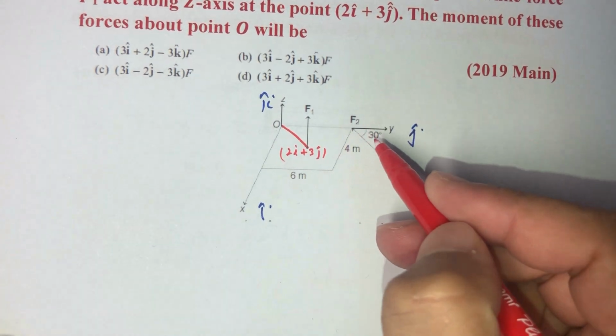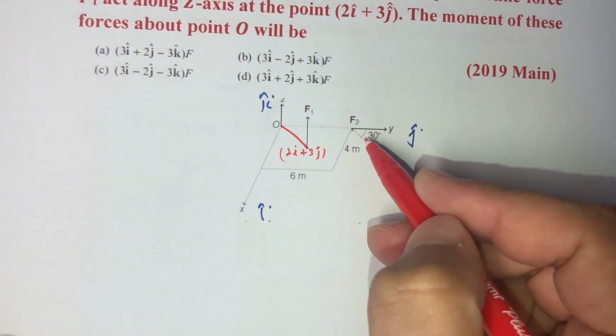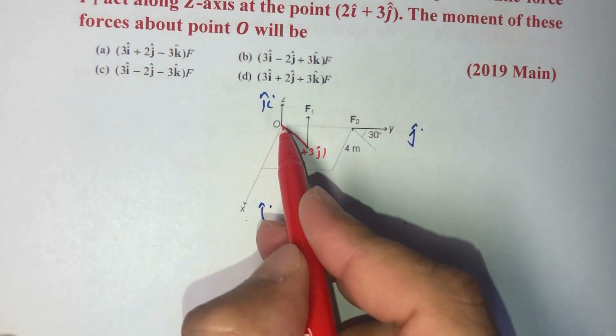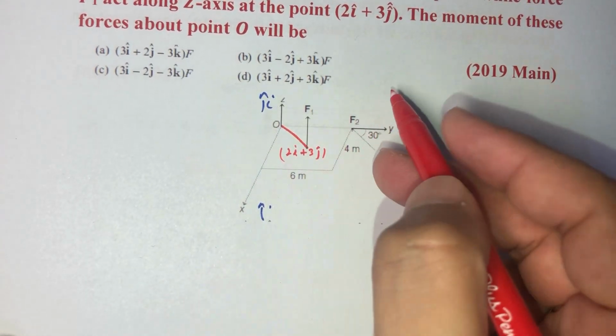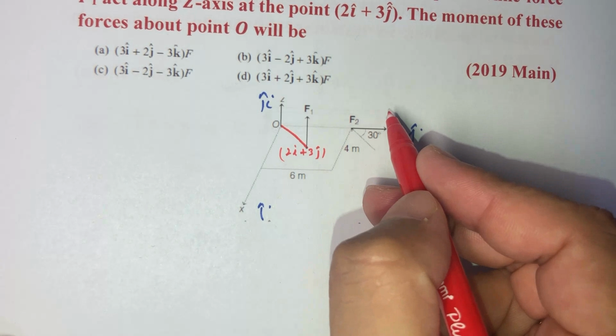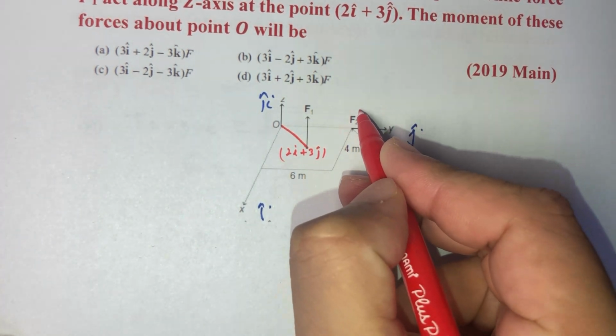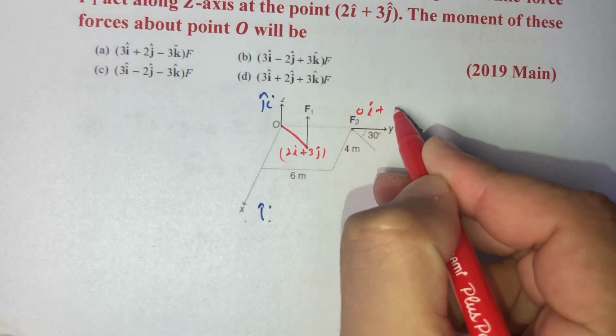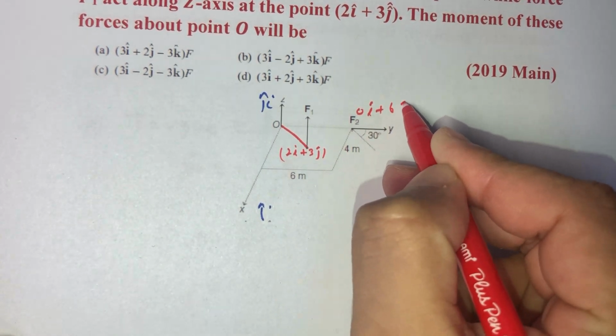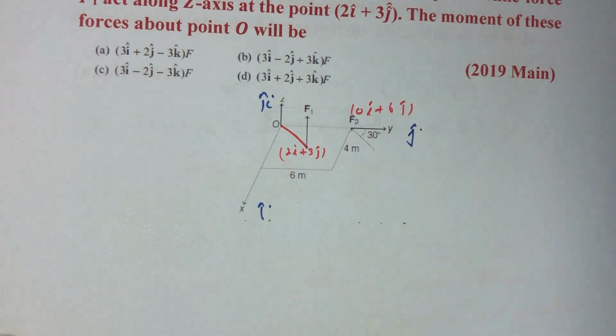And we can find out the coordinate of F2 also. So this is 6 meter. So this distance will be also 6 meter. So we can say the coordinate for F2 will be 0i plus 6j.